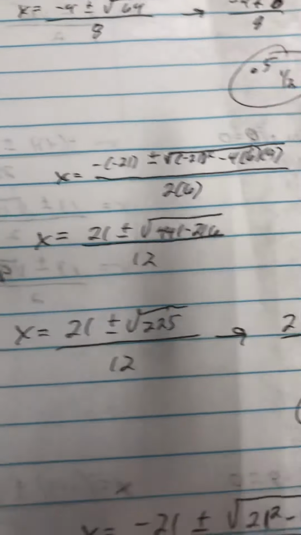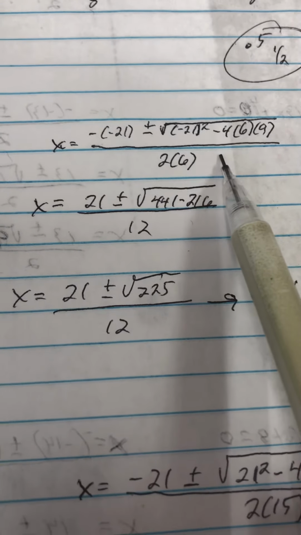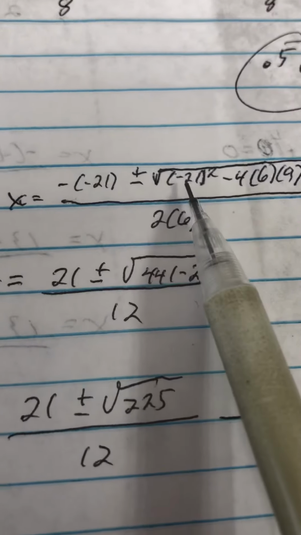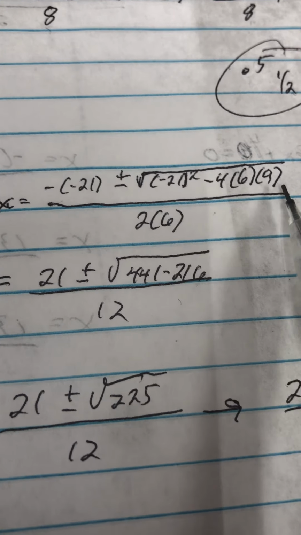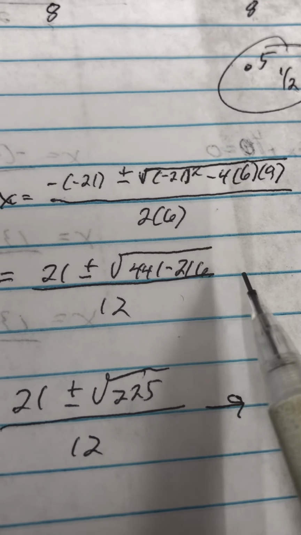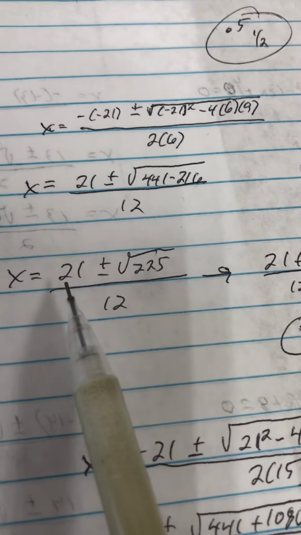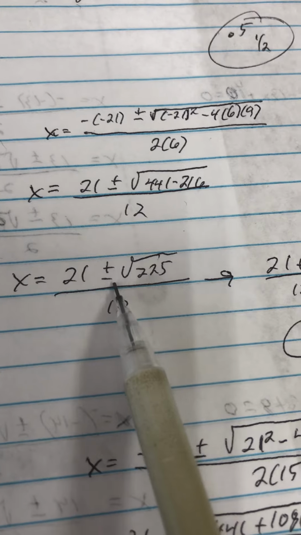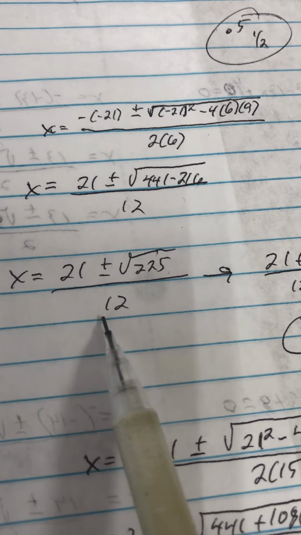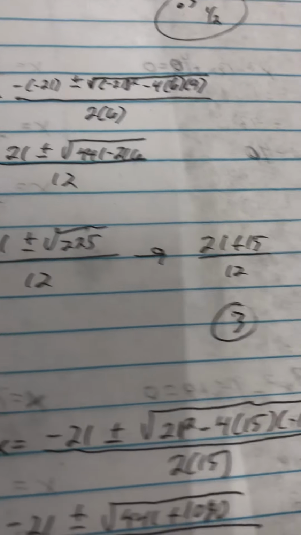I plug in my A, B, and C into the quadratic formula. You could see right there, that's a 21. I kind of wrote it small, so I wanted you to be able to see it clearly there. It ends up being x equals 21 plus or minus the square root of 225 over 12.